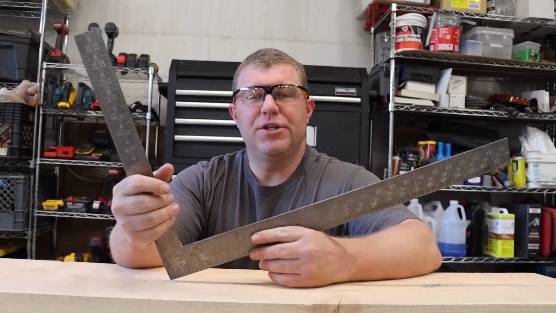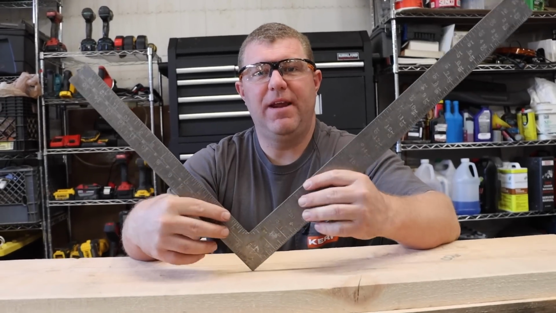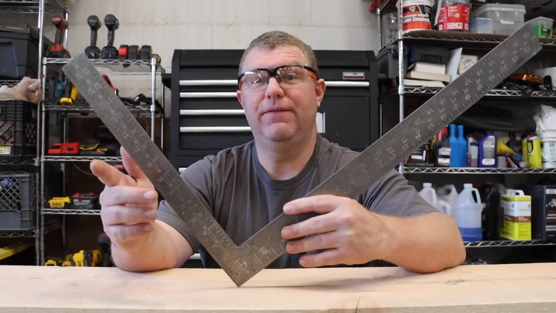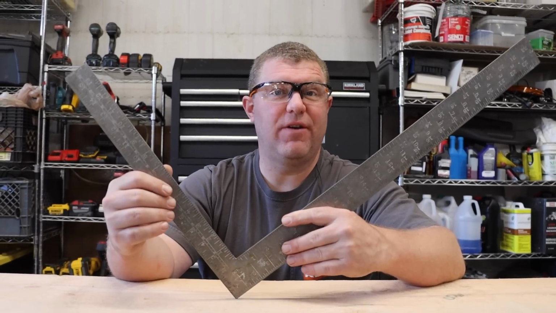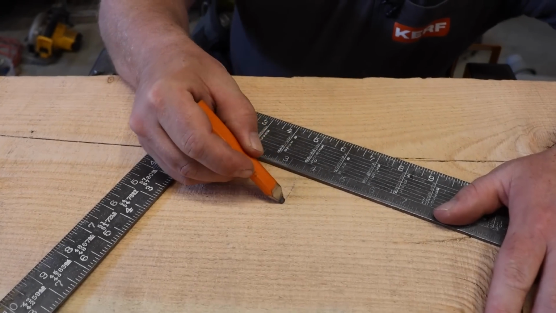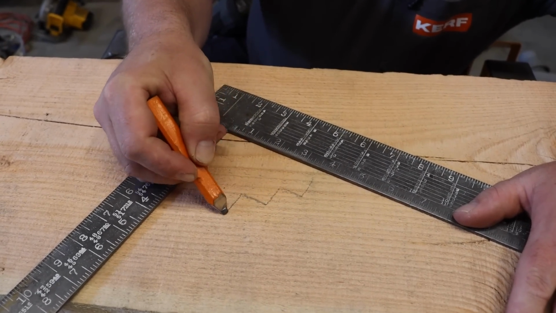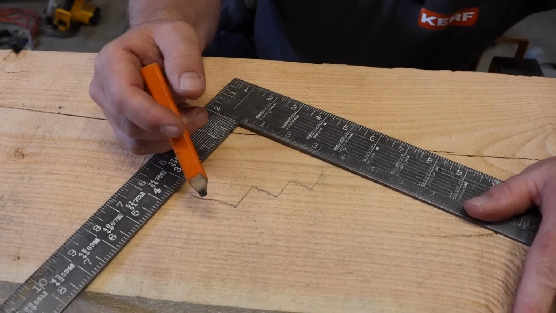For this hack, I'm going to show you how to use a traditional framing square to lay out stairs quickly, accurately, and efficiently with no margin for error. So typically when you build a stair stringer, you have your rise and your run, and you end up with a set of stairs like this, right?